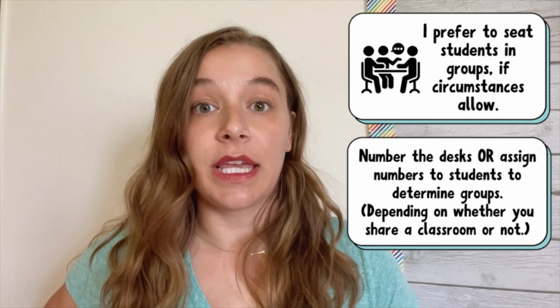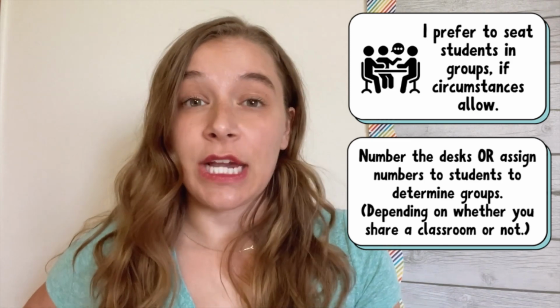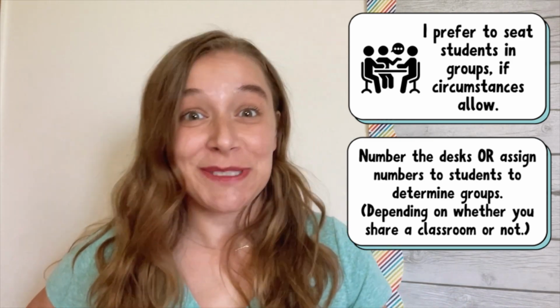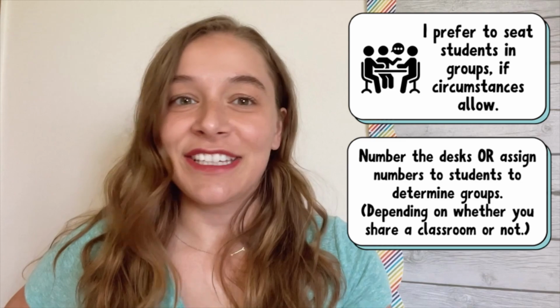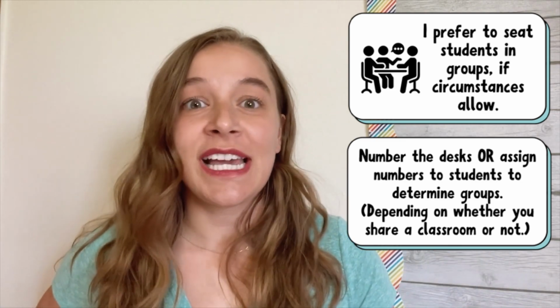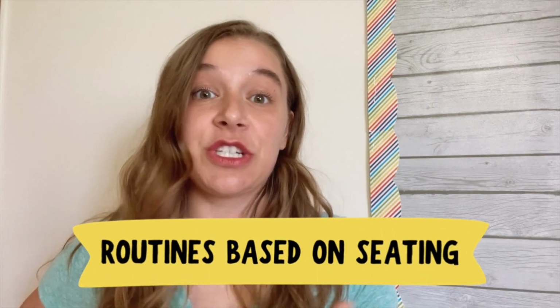So anyways, my preferred arrangement, when the stars align and that sort of thing, is to have them seated in groups, and I number the desks 1, 2, 3, 4, sometimes 5 depending on class numbers and class size. I do not always put the actual numbers on the desks, especially in the last few years of my teaching career where I was in multiple classrooms with multiple teachers in multiple schools. I just said, hey, you're person 1, you're person 2, you're person 3, and then we just reinforce that, and that becomes part of our routines, which I wanted to talk to you about.